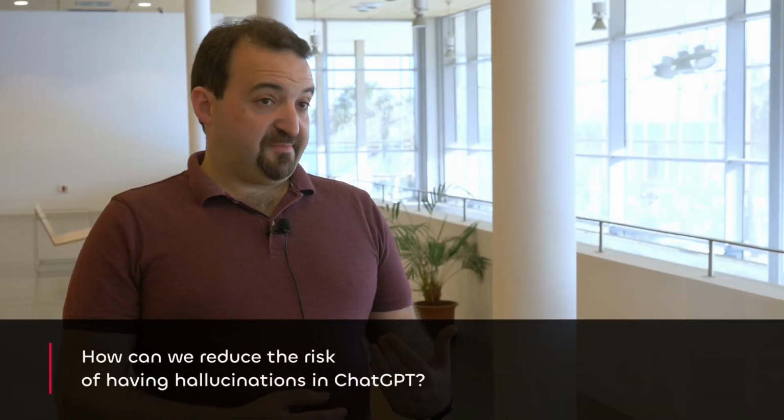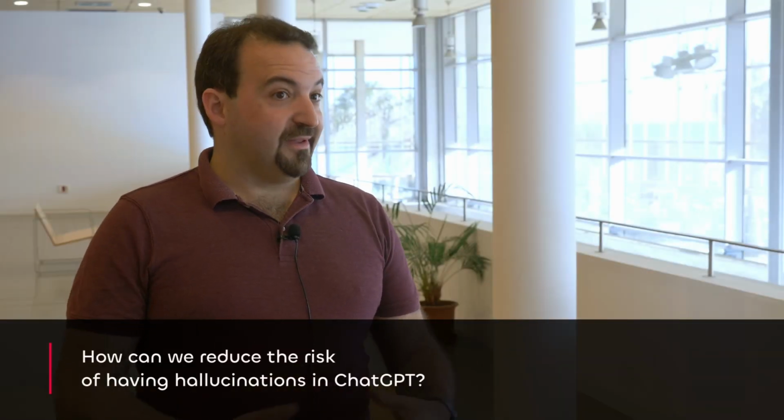Well, from a user's perspective, if the user is just anyone talking to the model, the only way you have to reduce hallucination is to use the best possible model, so the largest model available, and what is typically known as prompt engineering. So the better the prompt, the more accurate the result.